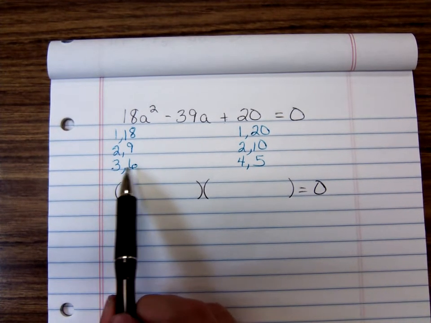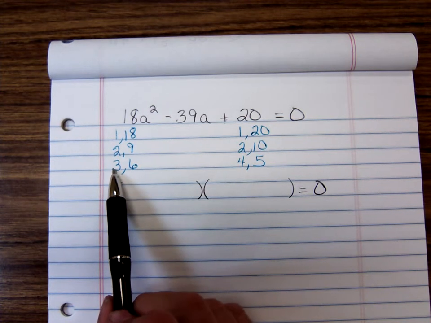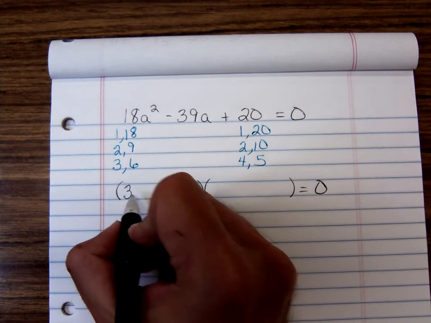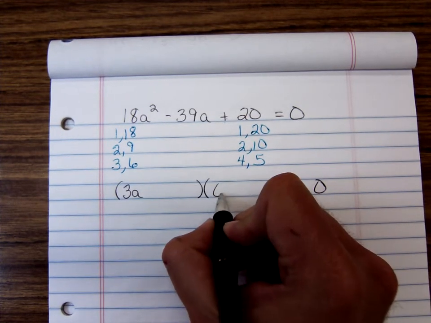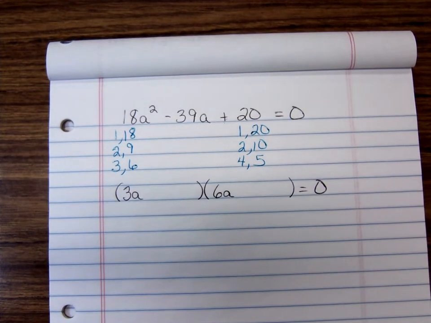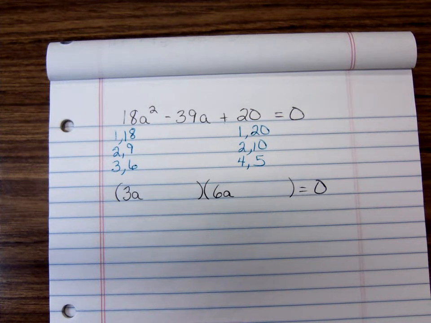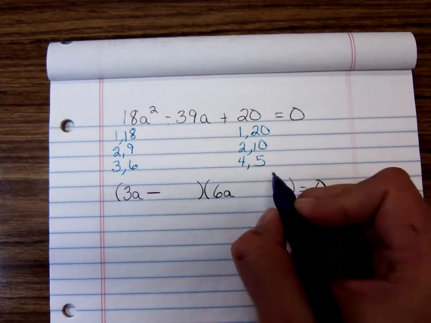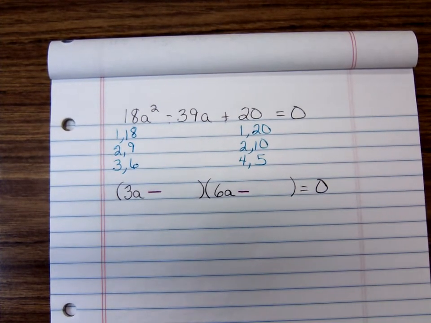I'm going to try the 3 and 6 rather than 1 and 18, but that's up to you, how lucky you feel. So I'll say 3a and 6a. Oh, what did I not do? Second sign is plus, so 2 of the first. So we know it's going to be a minus and a minus. May as well fill it in.